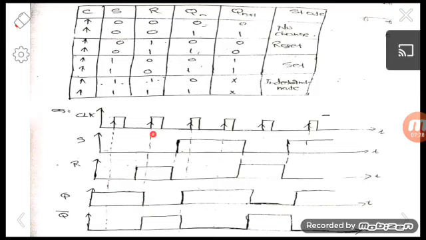At the time of the next clock pulse, the flip-flop will consider its inputs. At the third clock pulse time, S equal to 1 and R equal to 0. For S equal to 1 and R equal to 0, we know that the output will always be 1. It will be in set condition. So the output of the flip-flop is again changing from 0 to 1 and like that. So this is for understanding the operation of an SR flip-flop.